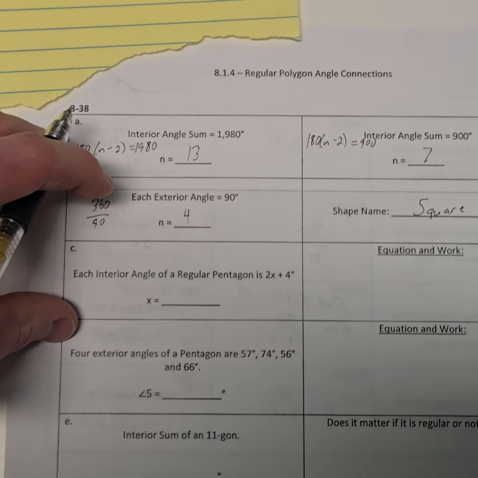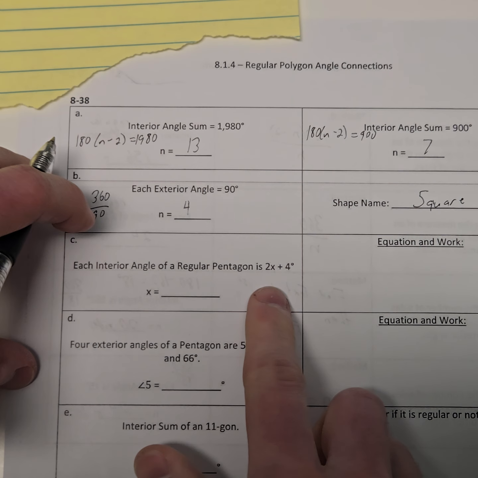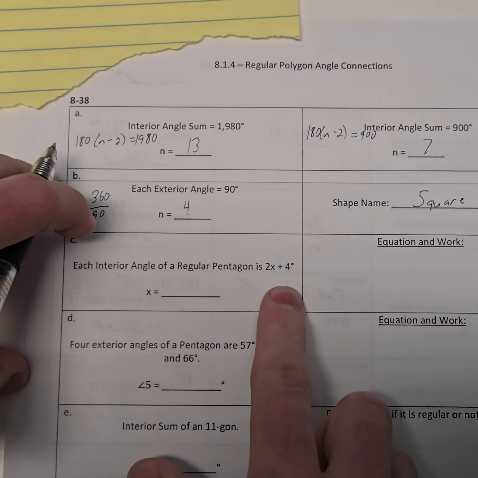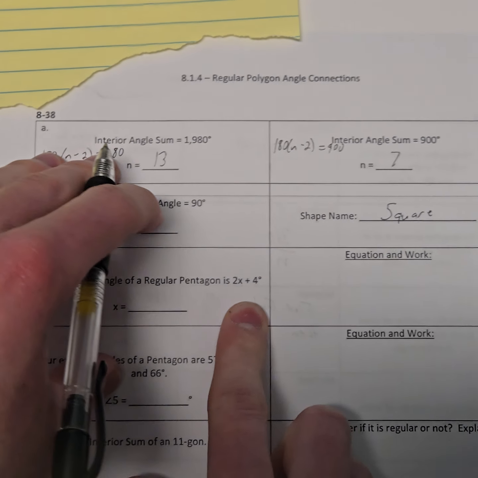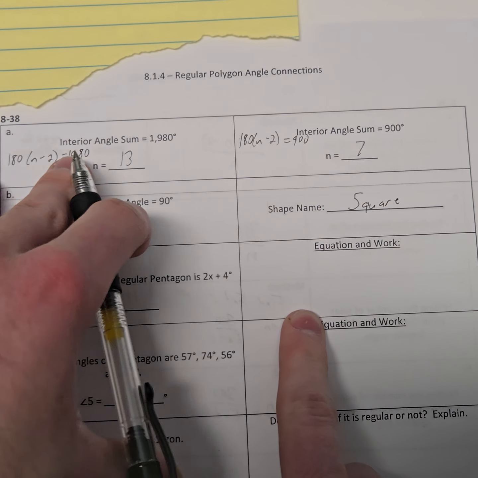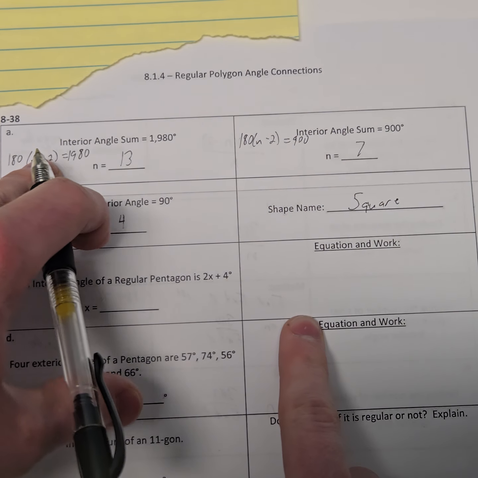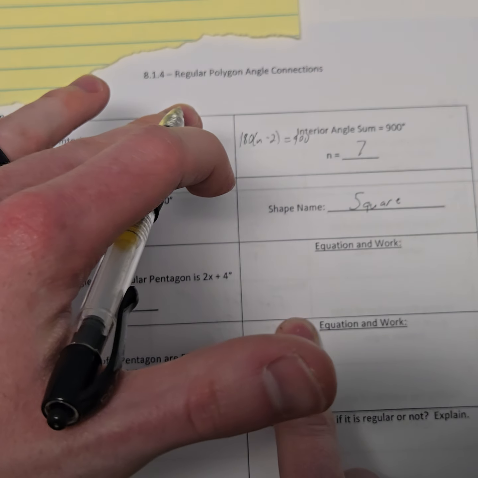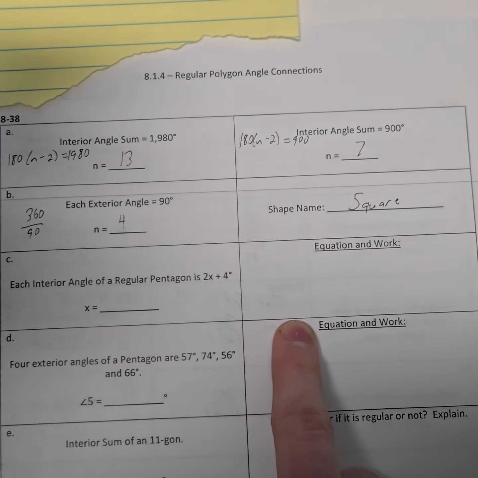Letter C. Each angle of a regular pentagon is 2x plus 4. So this one does want you to write an equation, and you can show your work off to the side here. This one is a bit tough.